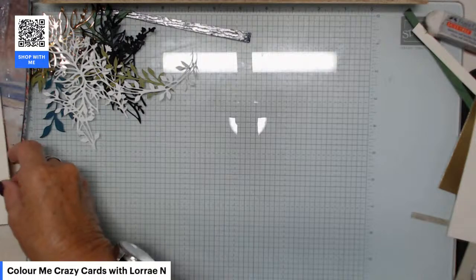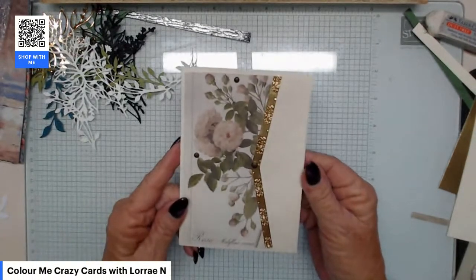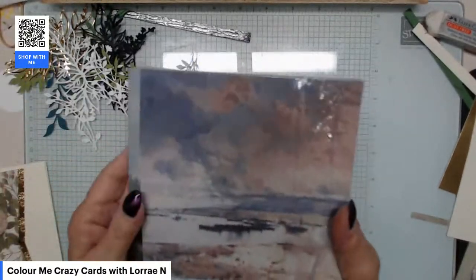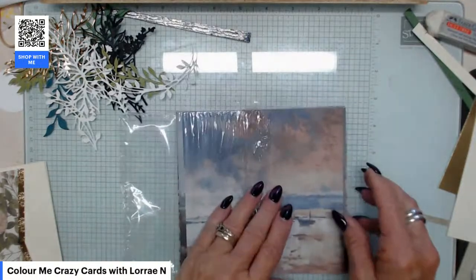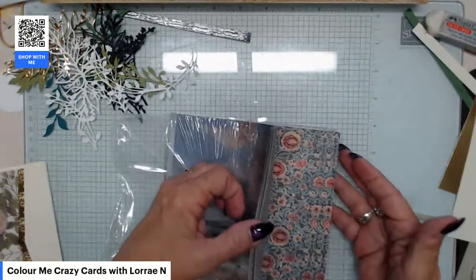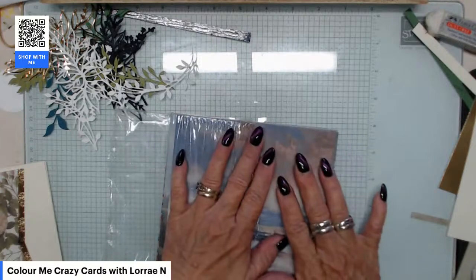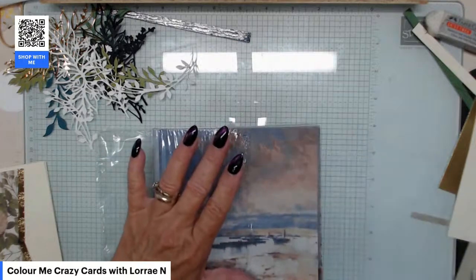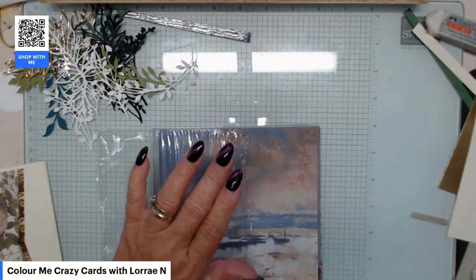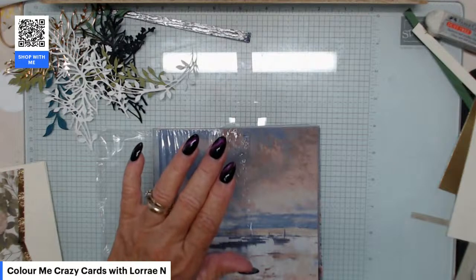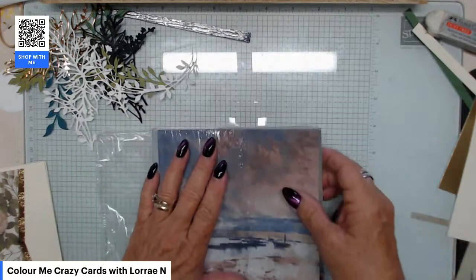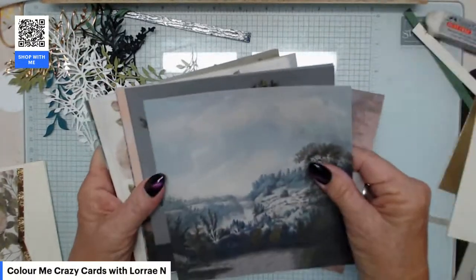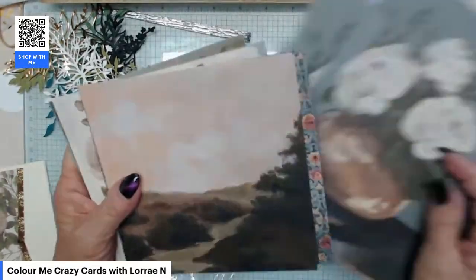So the card that we're making today is like this. I'm making it out of the gorgeous, beautiful Gallery 6x6 cards. And we've seen many times that there's lots of different patterns in here and lots of different ways to use them. Let me put the chat back up. There we go. So we can use these in so many different ways. And today I've gone more with the flowers.